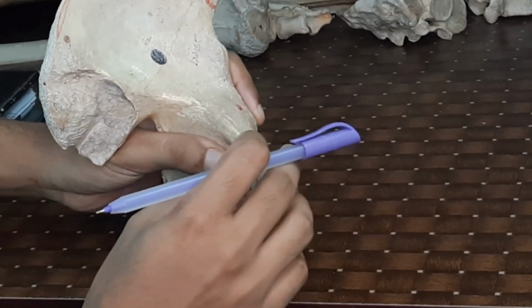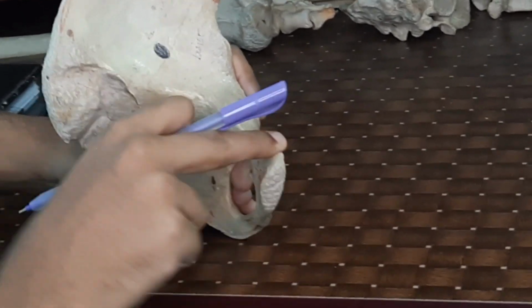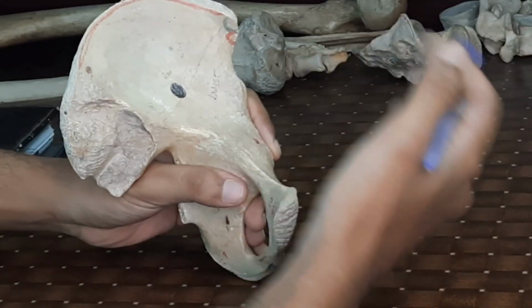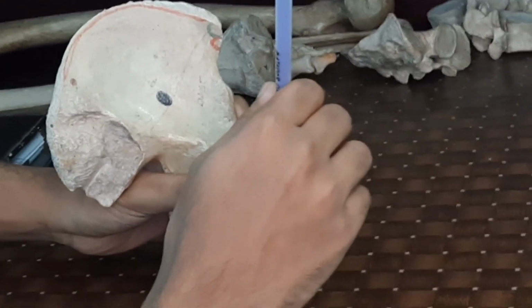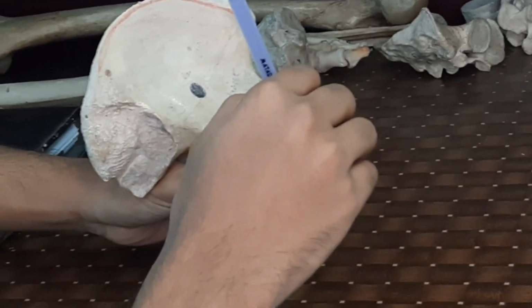And what are going to be the relations of this pubic tubercle? Basically, in case of the male, that is going to be the spermatic cord, and in case of the female, that is going to be the round ligament of the uterus. Okay, so basically these are the two structures which will be related to this pubic tubercle.